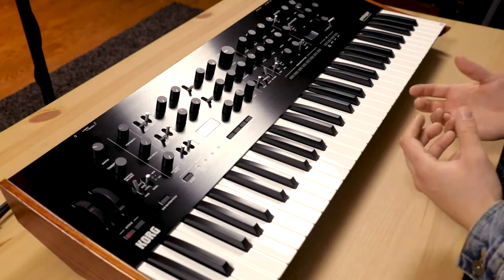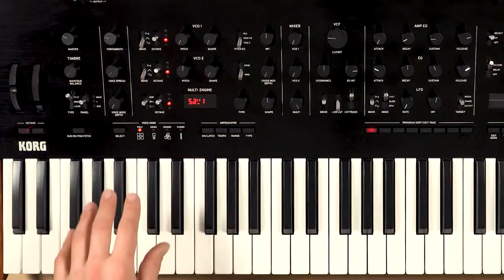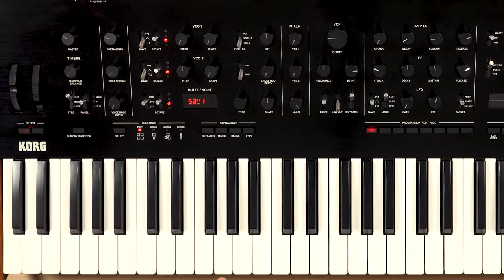The second performance feature on Prologue is voice modes, and those voice modes might be familiar to you if you're familiar with the Korg Minilogue, for example, and they're used to kind of spice up the way that you utilize Prologue's voices, and so you're not just playing in poly or mono mode, you're really getting the full use out of the 16 voices on Prologue 16, for example.